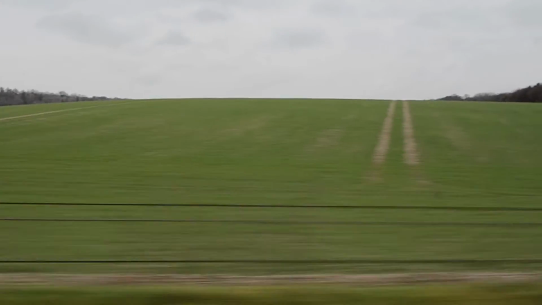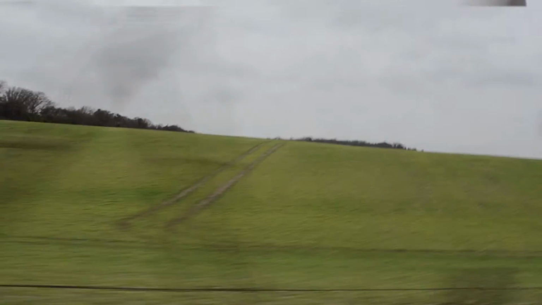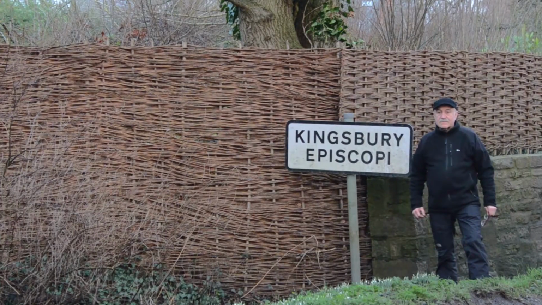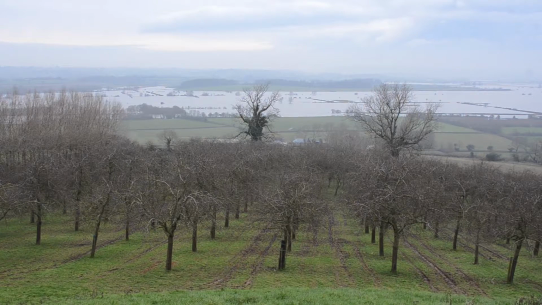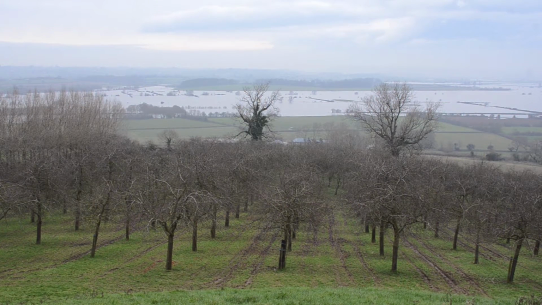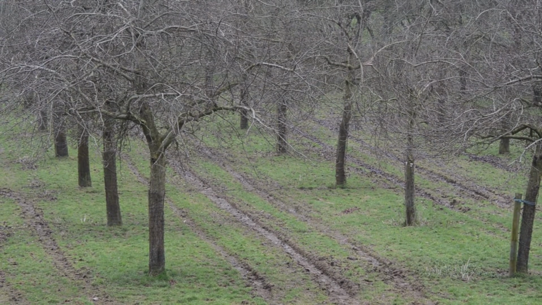On the first day, as I looked out of the car, traveling from London Airport to the area affected by the floods, I could see that my assumptions were valid. In Kingsbury Episcopi, I climbed a hill with a friend to get a good view of the flooded area. There was an orchard on the other side of the hill, with easily identifiable tire tracks among the trees.